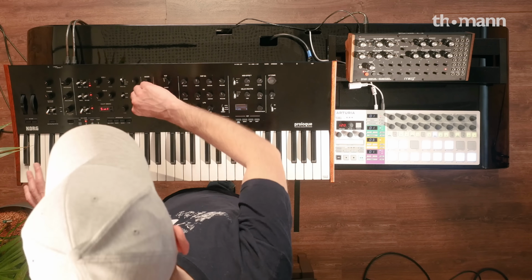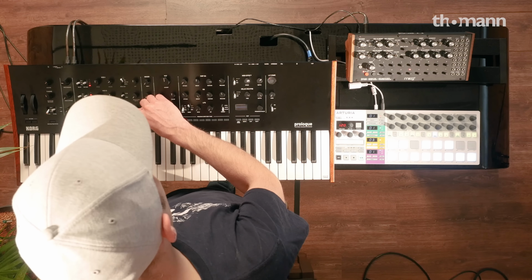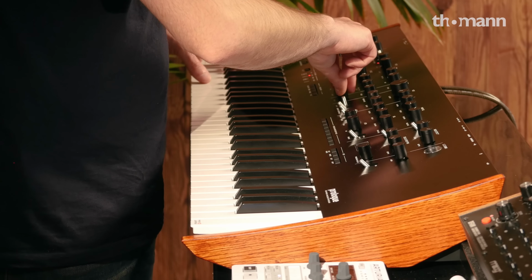VCO 1, VCO 2, and the multi-engine, which has quite similar sounds. Another sound is this one.